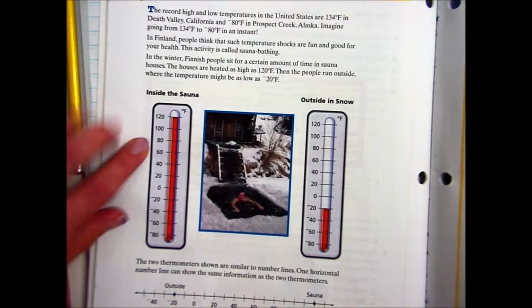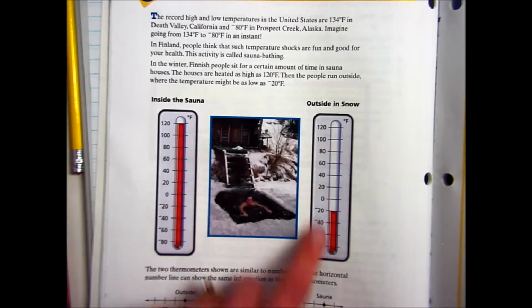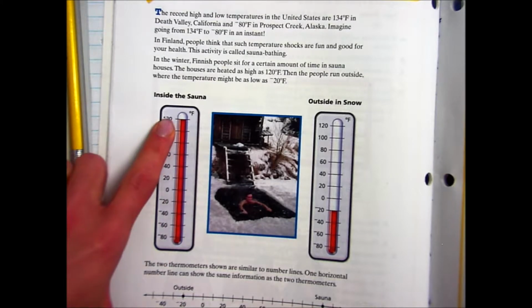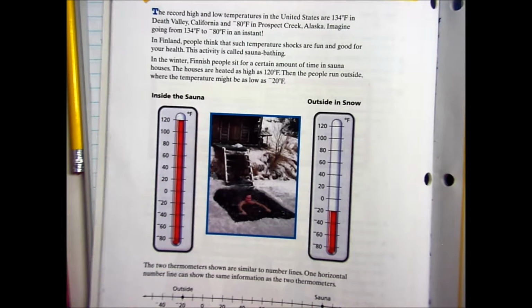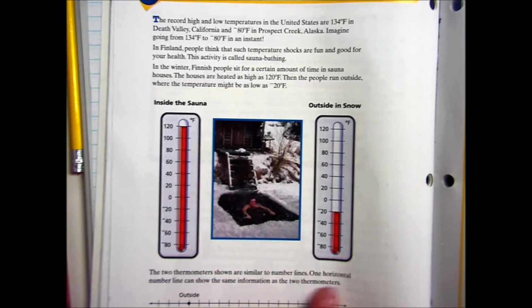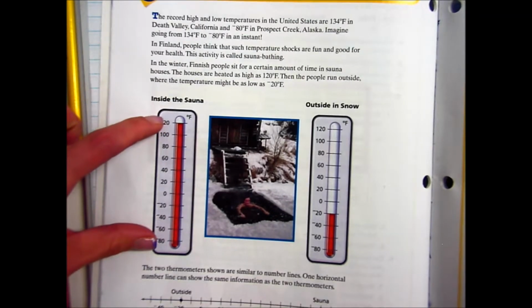We've got 2 thermometers here. We've got one inside the sauna, and we've got one outside in the snow. And of course, on the thermometer, the red shows what the temperature is. All right, so the 2 thermometers shown are similar to number lines. One horizontal number line can show the same information as 2 thermometers. So see here to the side, that's our number line.